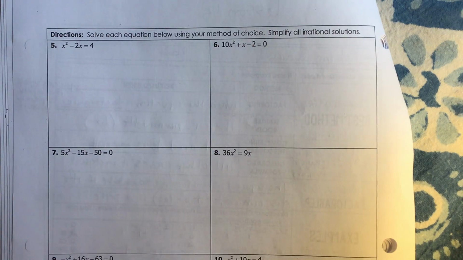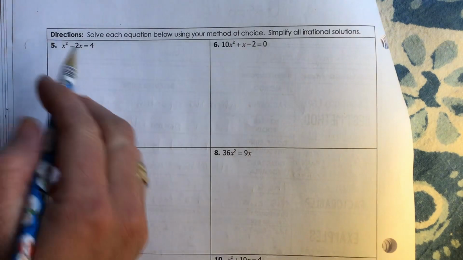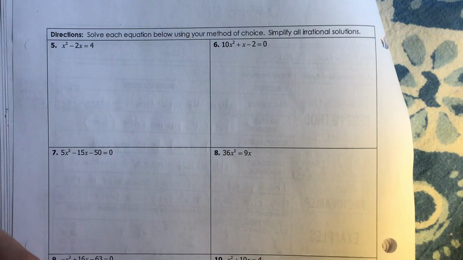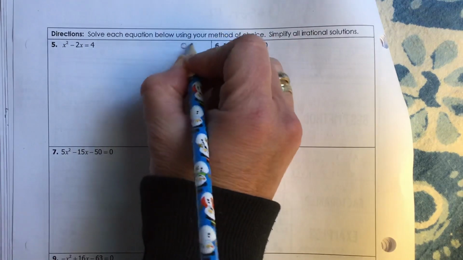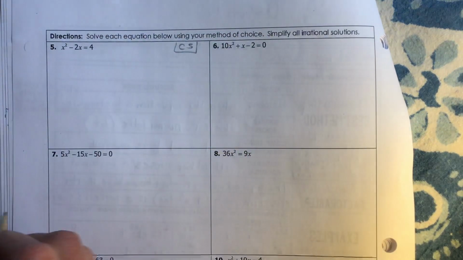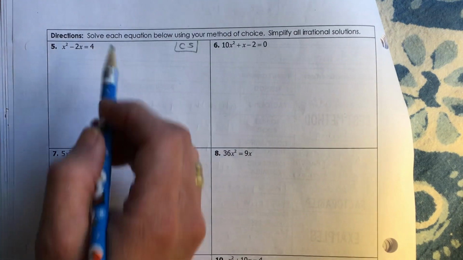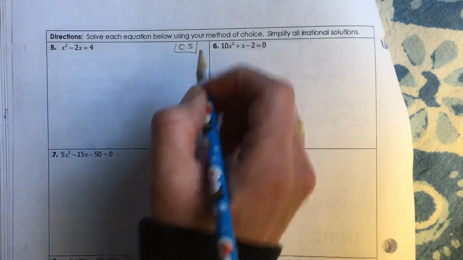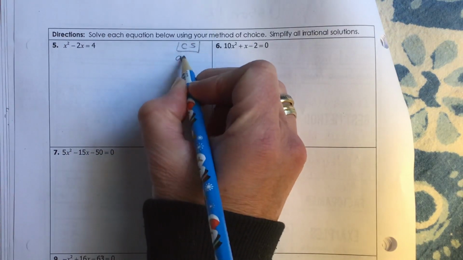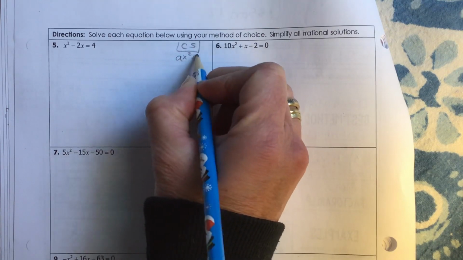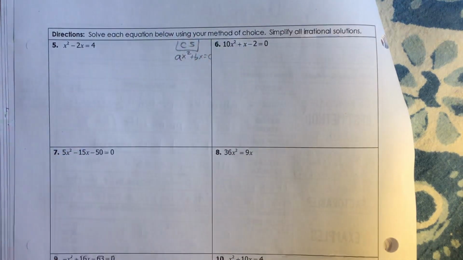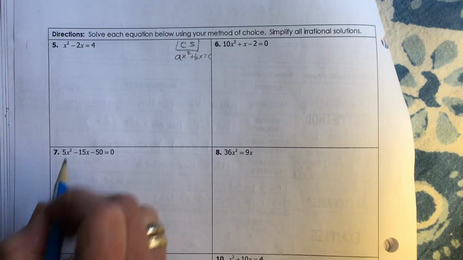And then think about how you might attack this one. But I'm actually going to do completing the square for number 5. I'm going to write CS to myself, complete the square. Okay, because it's already in that right form, which is ax squared plus bx equals c. It's already in that form, so I could just go for it.